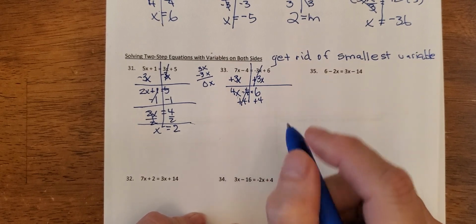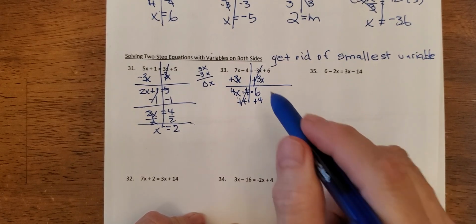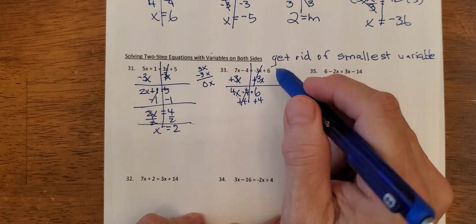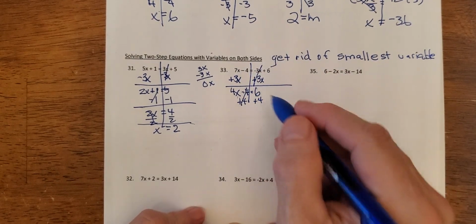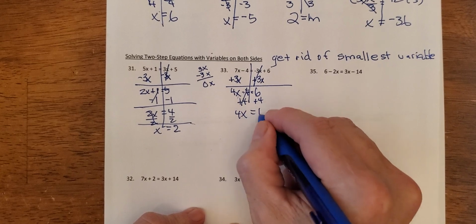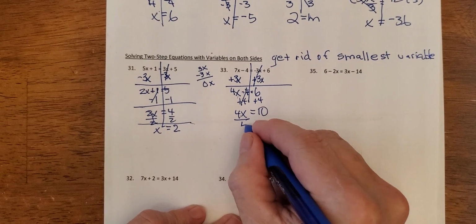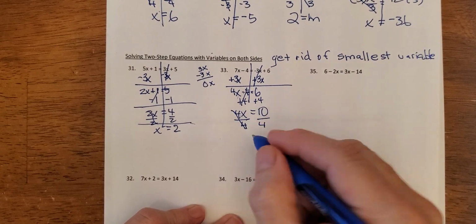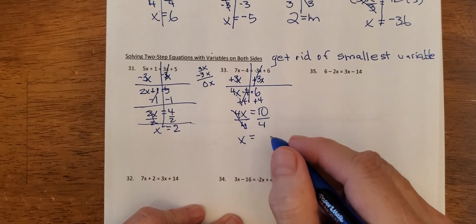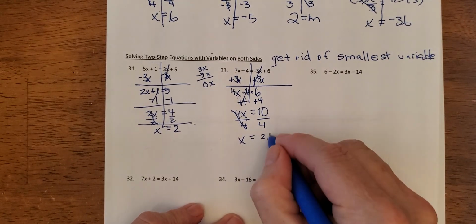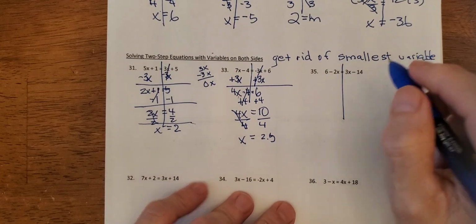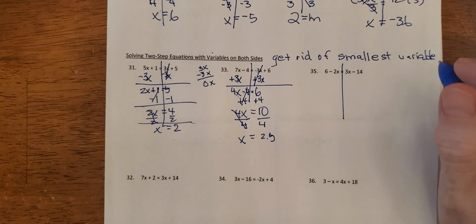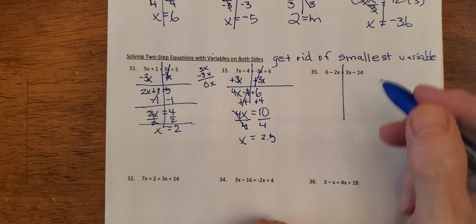That's gone. Let me see and make sure I didn't make a mistake here. Negative 6, negative 4, add 4, that's 10. So 4x is equal to 10. Okay, it's going to be a decimal. You divide by 4, and you get x is equal to 2.5. All right, 2.5. It's okay to get a decimal every once in a while. Most of the time I don't, but I don't leave them out. I make sure you get a few decimals.